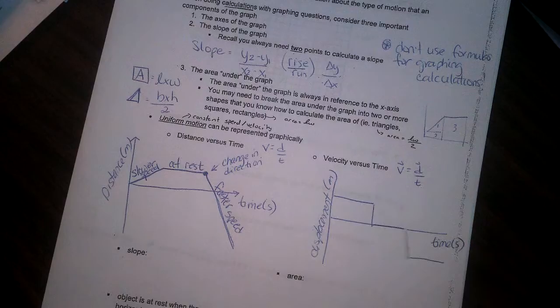What is displacement? If distance is the sum, what is displacement? Look back in your notes if you have to. A change in the direction of movement. So if we're moving east and then we go west, we subtract those two differences, or those two values, right?